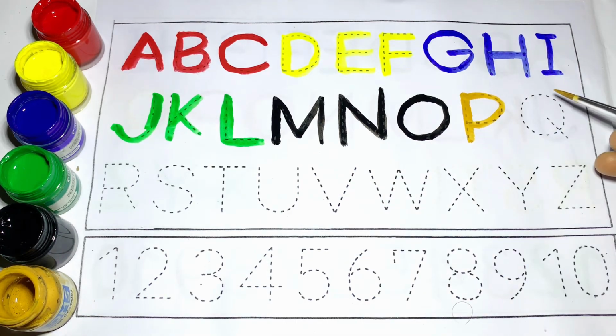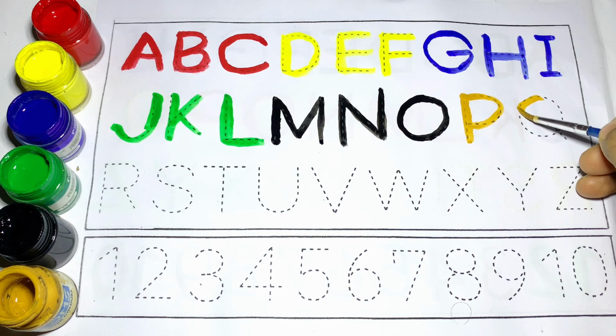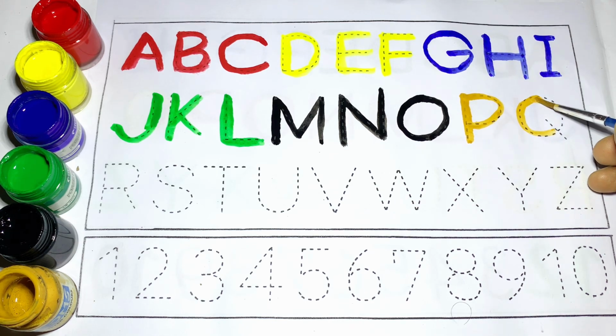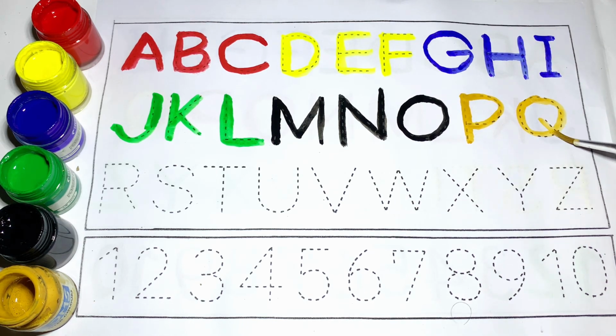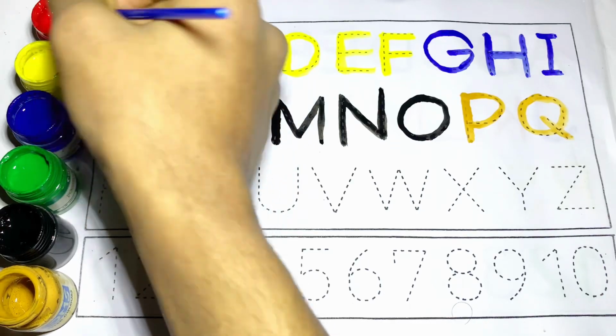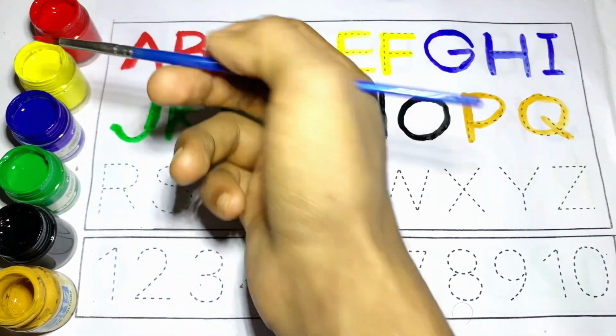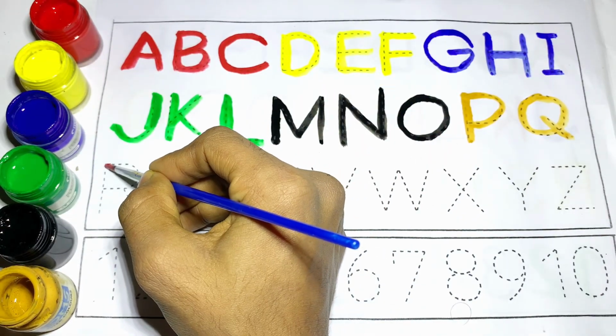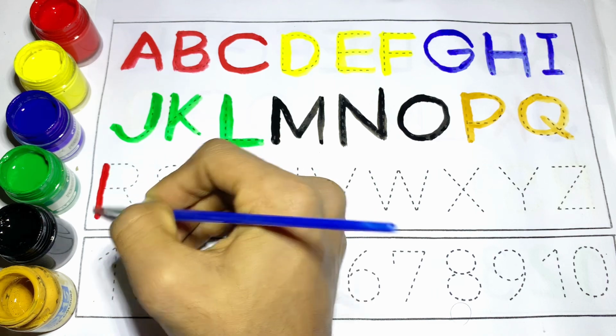Kids, now draw Q. Q for queen, Q for quail. And again use yellow ochre color. Now draw R. R for rose, R for rice. And use red color. The alphabets of R.